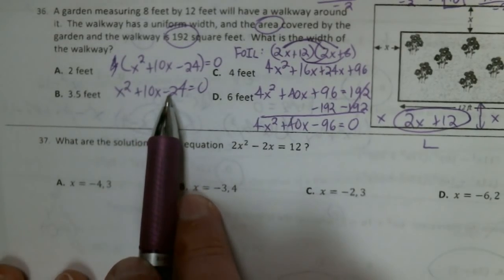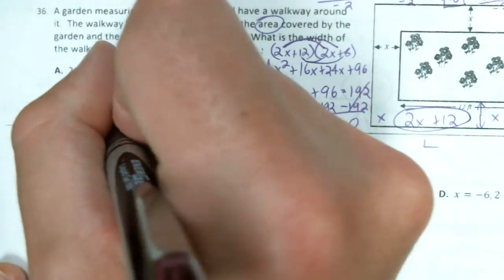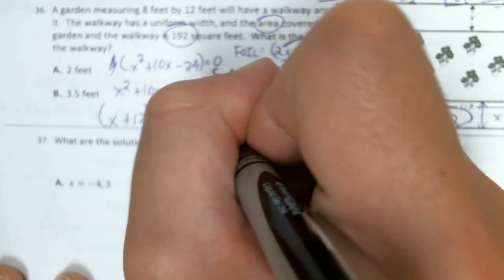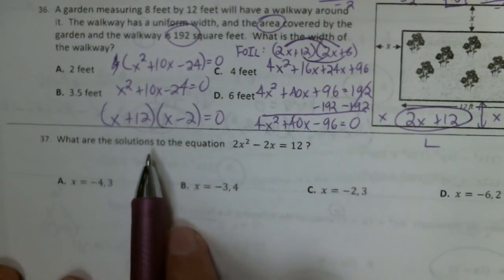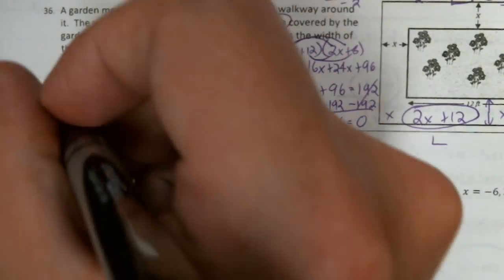This is negative, so one of them has to be positive, one has to be negative. Since the sign of the middle term is positive, the bigger one has to be positive. So this is going to factor as x plus 12 and x minus 2. What do I do with the signs? Flippy flip. So x is going to be negative 12 and positive 2.